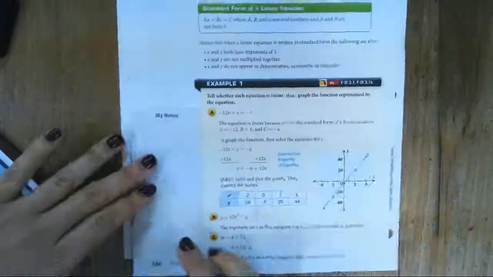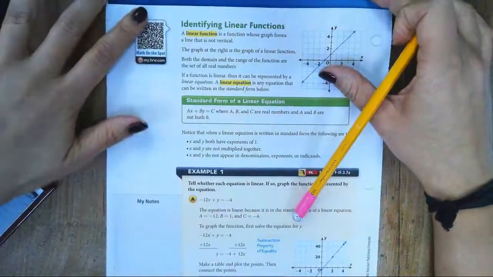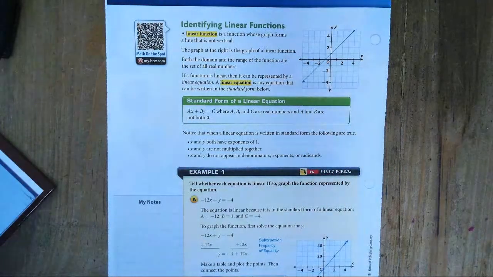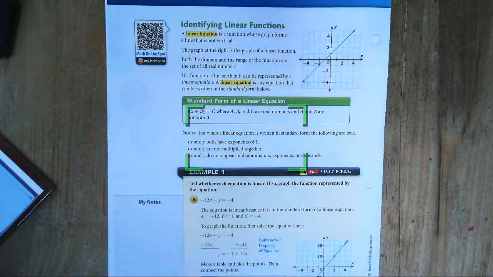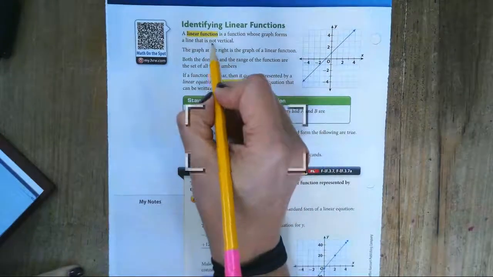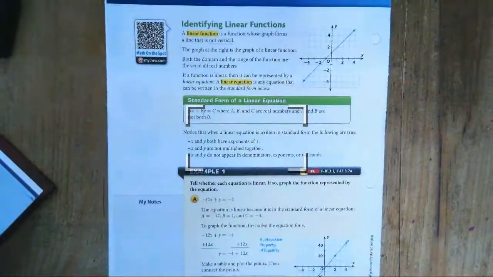Now, if you flip your page and go on to page 156, now we get into the actual lesson. That first part was just our explore activity. It's using the previous knowledge that we've learned from module 5 and applying it to another type of question. So here we're talking about identifying linear functions. Now, a linear function, as you see, is highlighted there. That's a key word. That's a new vocabulary word for you. A linear function is a function whose graph forms a line that is not vertical. It's very important that you understand that it cannot be vertical.